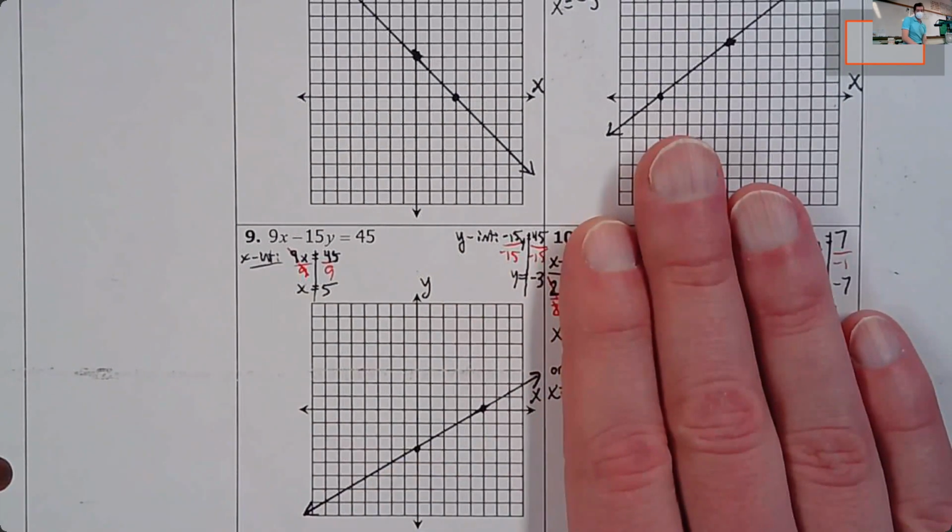For number 10, like I said, that's a little bit mean on number 10. Does anybody have the x-intercept on number 10? So the y-intercept is -7. What about the x-intercept?